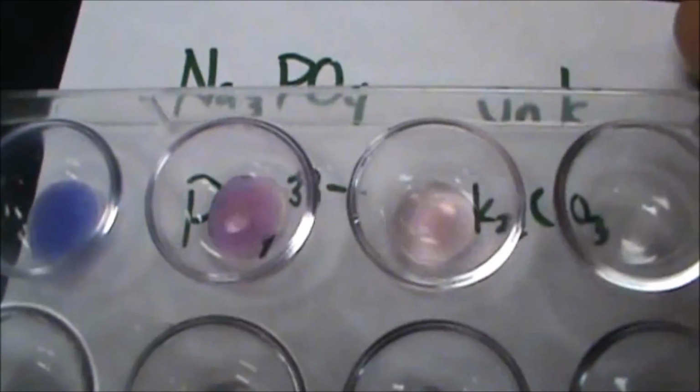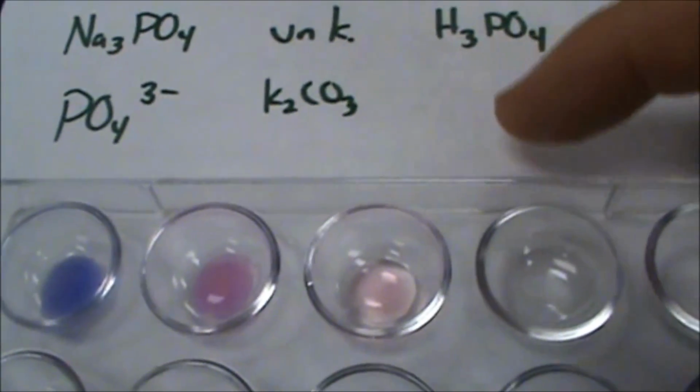And so you can see that if I put this on the writing, both of those are precipitates, and then the phosphoric acid on the other hand has remained clear. And so we did not form a precipitate even though this had the phosphate in it. So in the event that you have phosphoric acid, this test is not going to work.